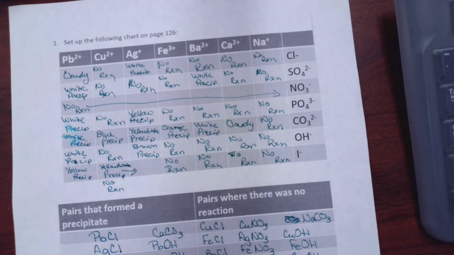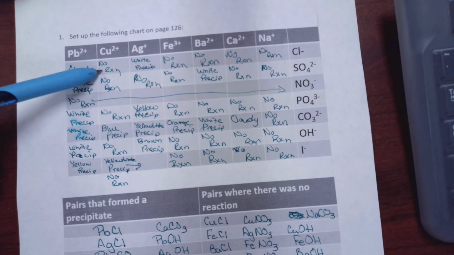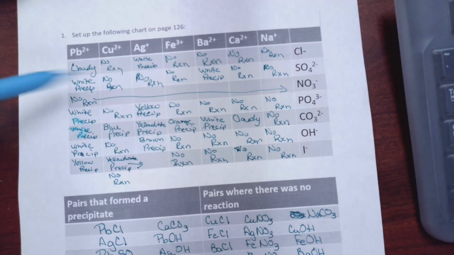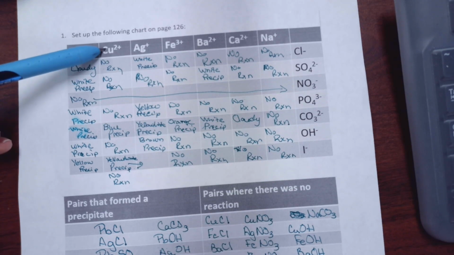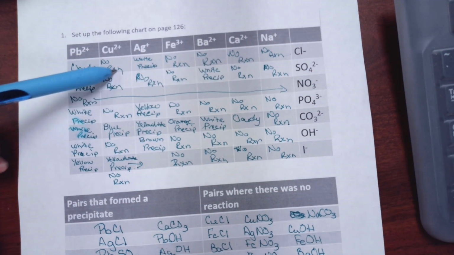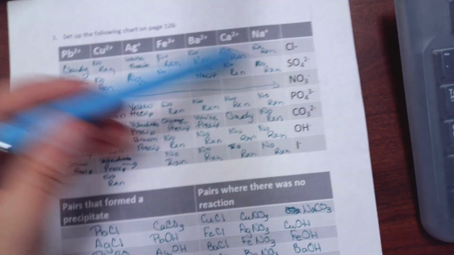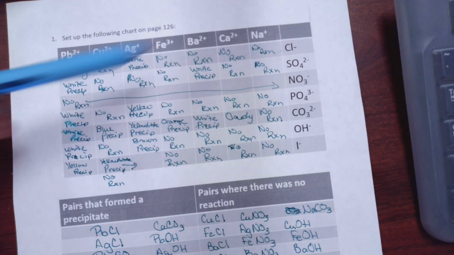All right, so yesterday in our lab, we looked at pairs of things that form precipitates and pairs of things that don't. So we were looking at, okay, if I mix lead ions with chloride ions, that gets me a precipitate. But if I mix copper ions with chloride ions, that doesn't. Okay, so what we're getting at here is the idea of solubility.